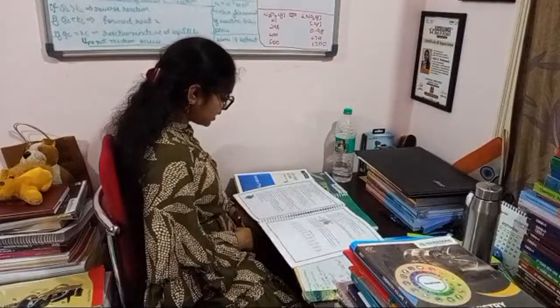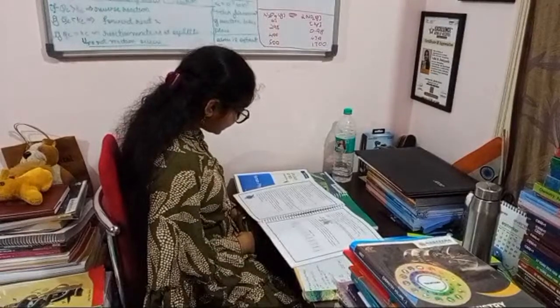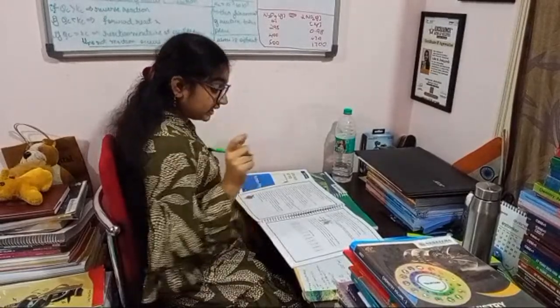Next, the glomerulus is formed by the branching of the renal arteriole.